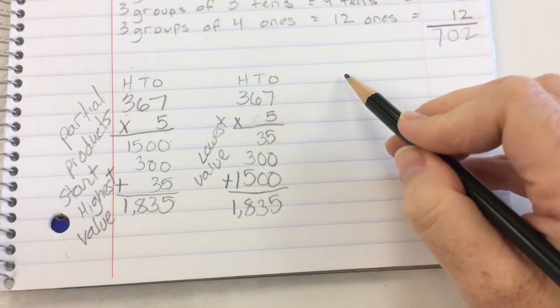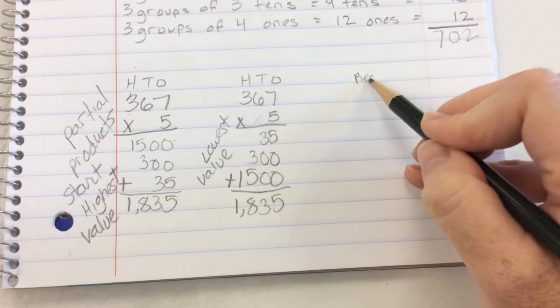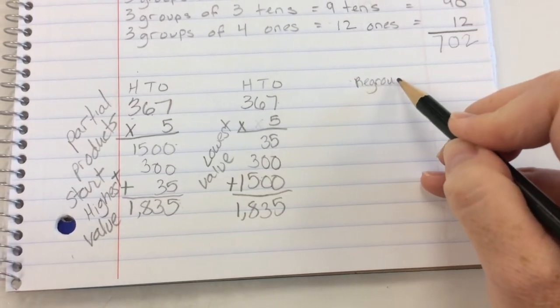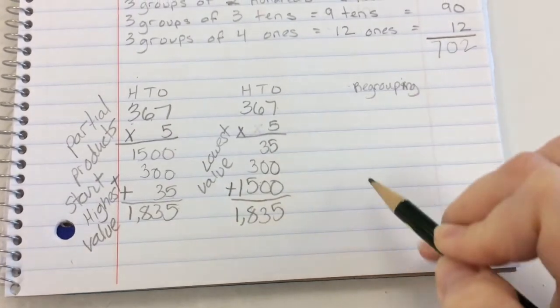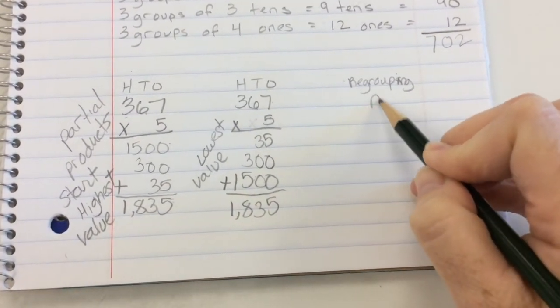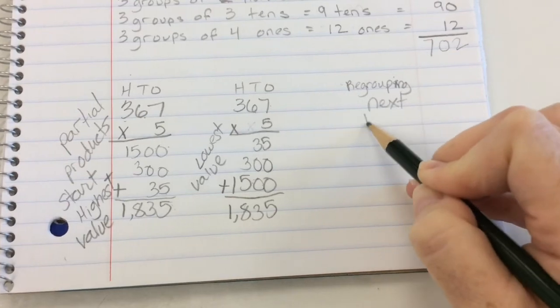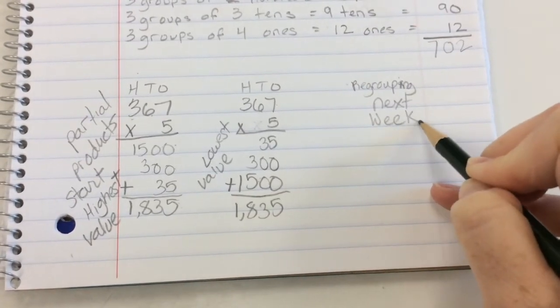Now, next week we will be getting into the regrouping, which is what I call Mom's way. We're not going to talk about that yet. Tell your parents not to help you with that.